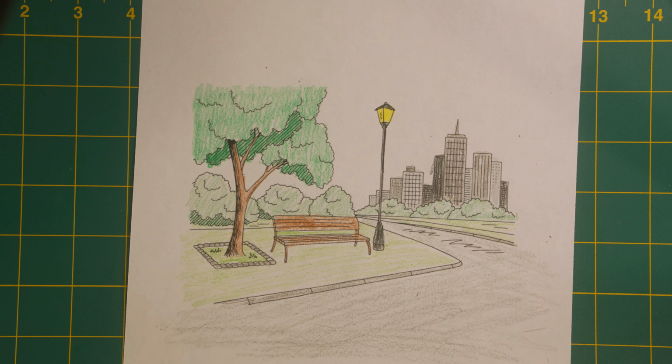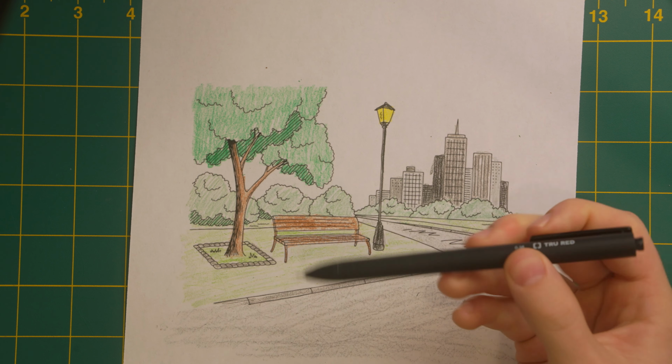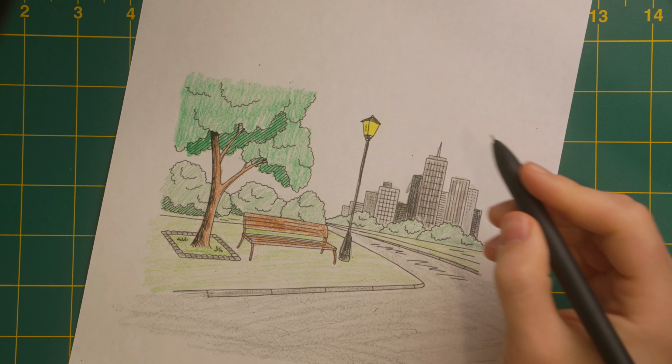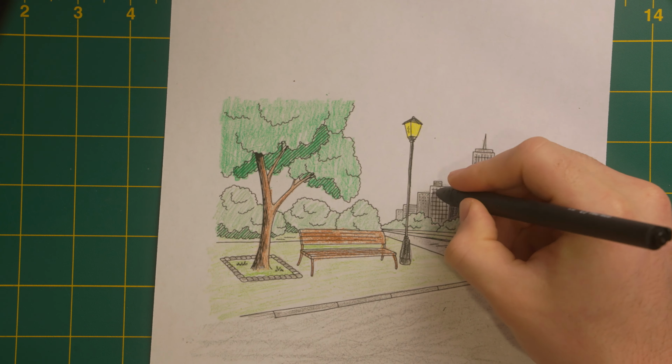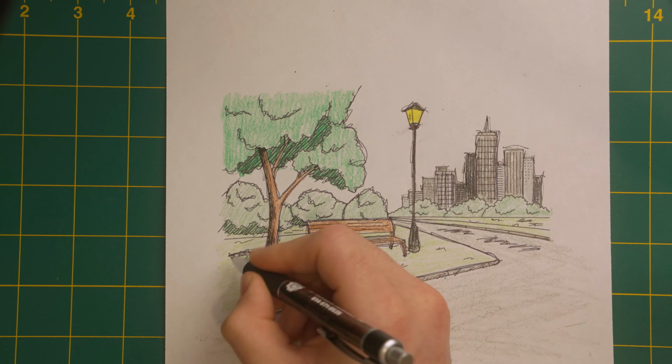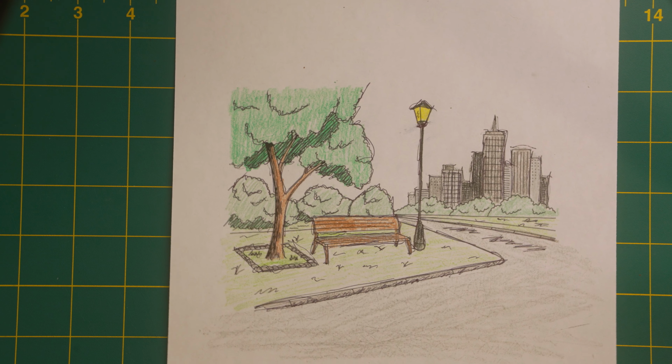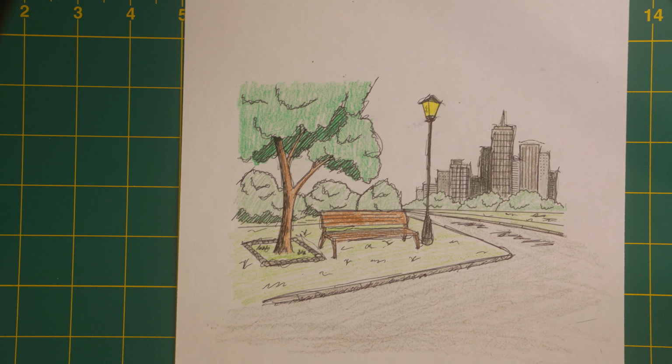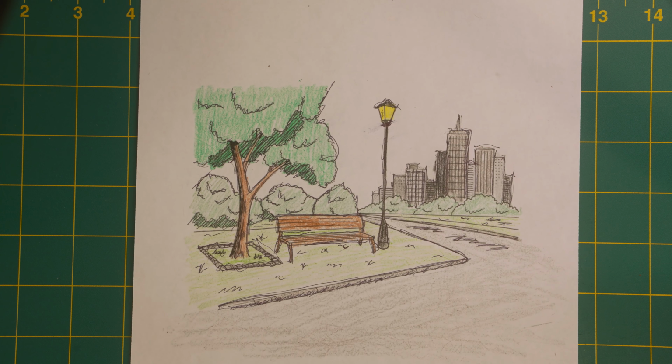Once you get the whole image colored, what I'm going to do here is come in with a pen and I'm just going to outline everything. In addition to the outline, what I did is draw some grass marks in the grass. Once you do this, you're going to scan it or take a picture and get it to your computer.